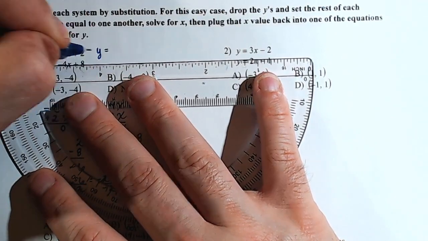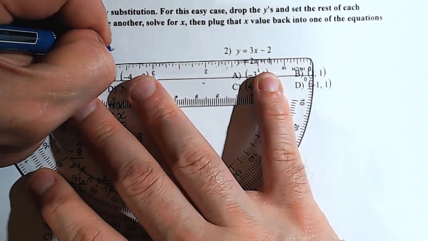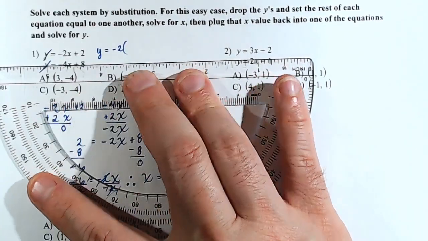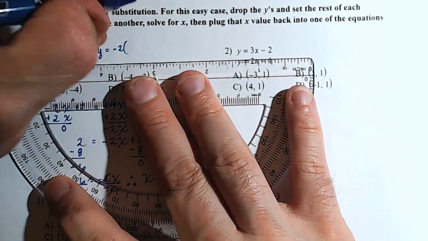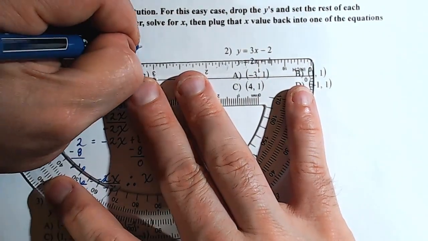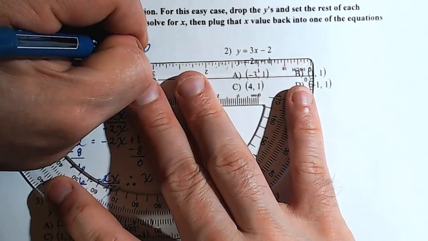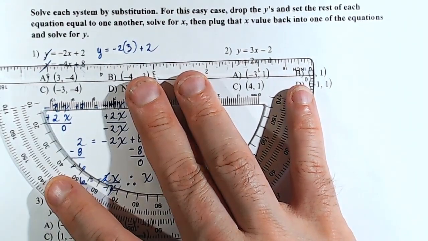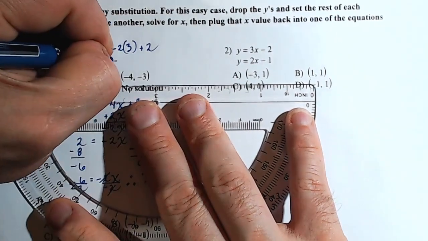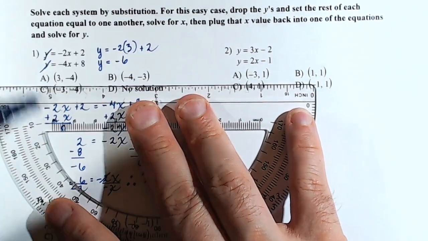Y equals, so I'll now solve for y, negative 2x plus 2. Now x equals 3, so I'll put a 3 here where I would have put an x. So y equals negative 6, because 2 times 3 is 6, plus 2.